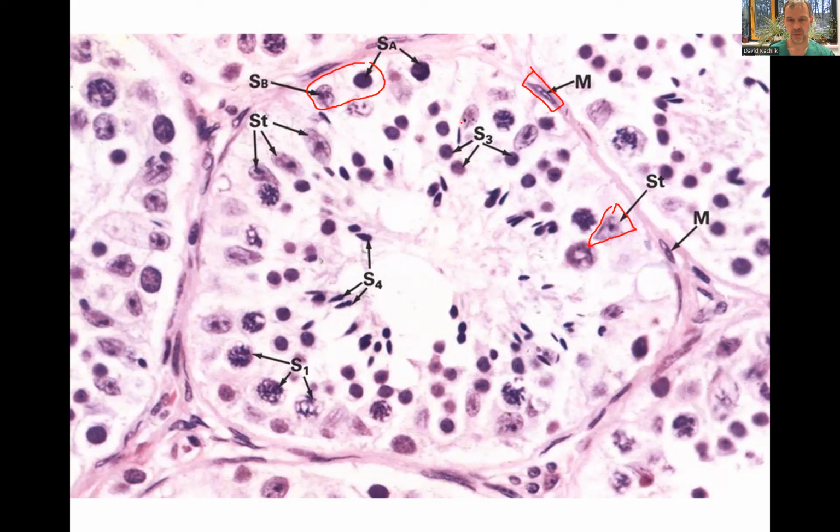And then we continue via spermatocytes type 1, which are the largest cells, to spermatocytes type 2, and then to spermatids, which then are released into the lumen. And in the interstitial layer, we can see the blood vessels here, but also nicely the Leydig cells producing testosterone.